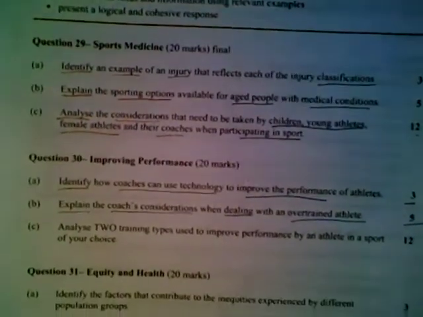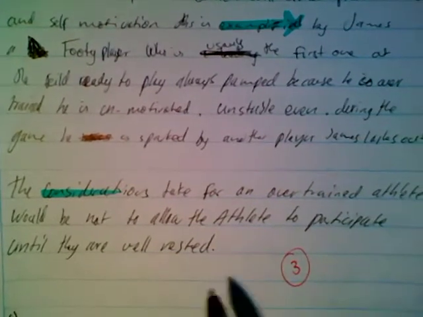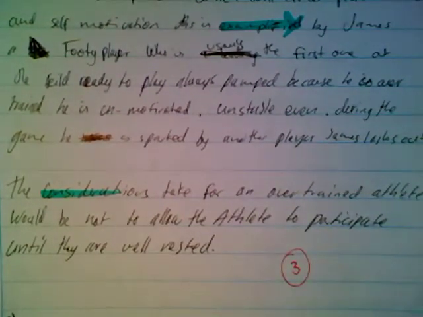to what the question, if we come back to the question again, what it was asking us to do, explain the coach's considerations when dealing with an overtrained athlete. So we already know that the athlete's overtrained, we already know that they're going to be lethargic, they're going to be tired, they're going to lack motivation, can't concentrate, all those things. We don't need to repeat that. What we need to look at is how we would deal with the situation. And because of the way the student's answered this question, that's why it's only been given a 3 out of 5. It hasn't really answered the question in the way that it needed to be.